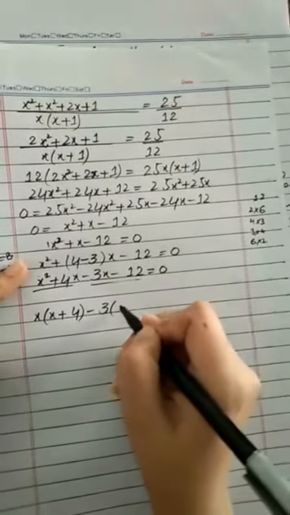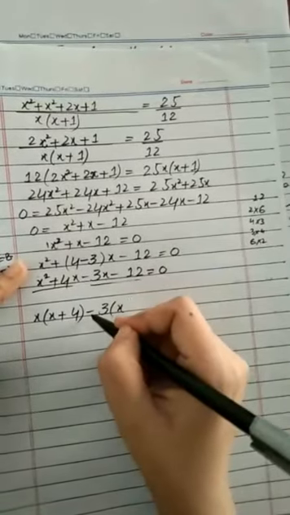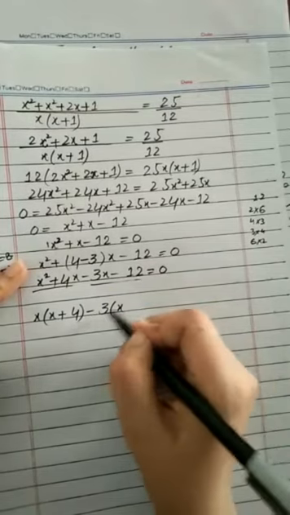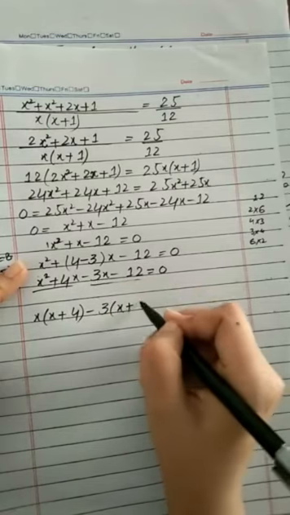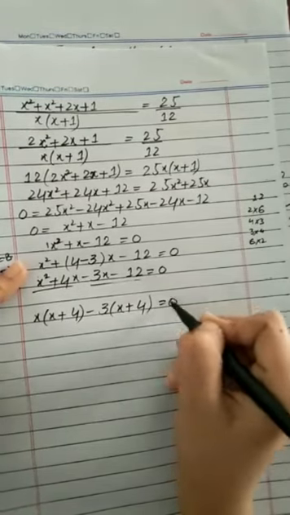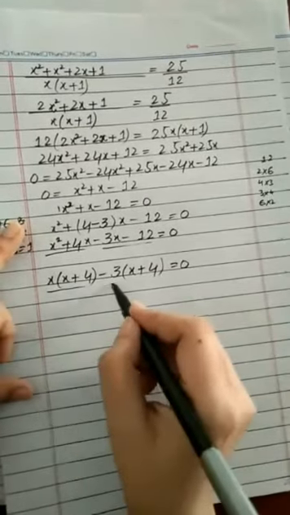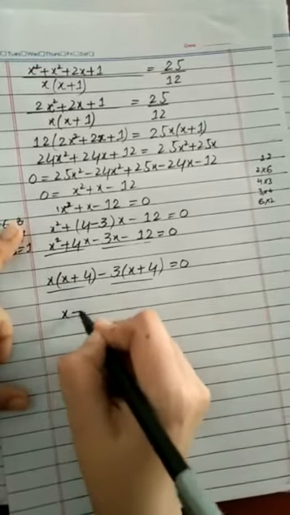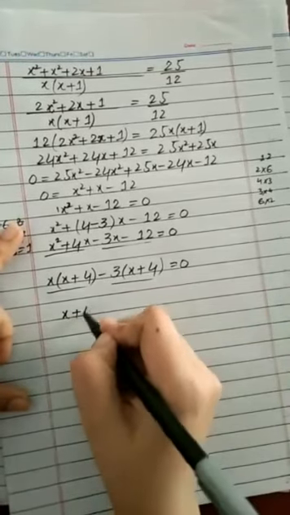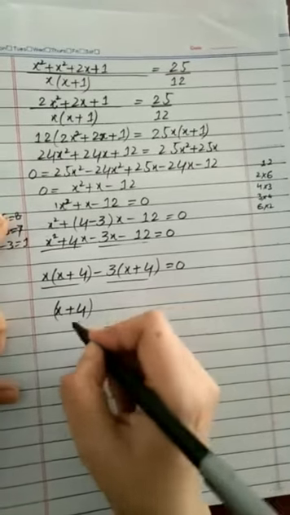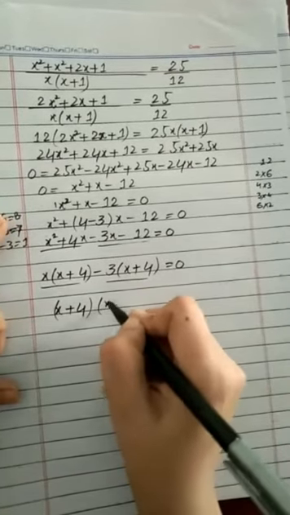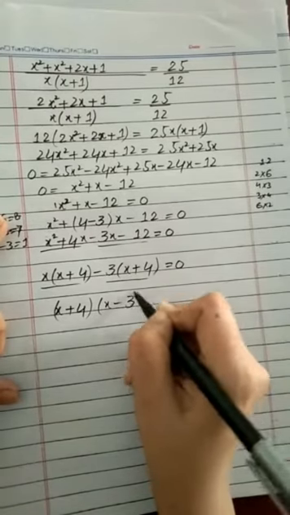What is left inside? x, because the negative is taken common outside, so the sign changes inside. x plus, and 12 divided by 3 gives 4, is equal to 0. Again from these two terms we take common x plus 4, because in both brackets the values are the same, that's why our factorization is correct. x plus 4, and the remaining value is x minus 3, is equal to 0.